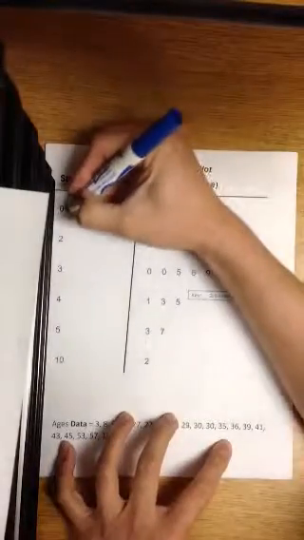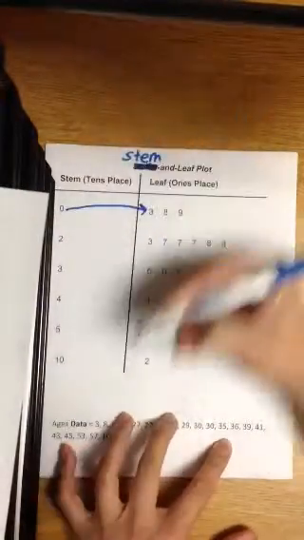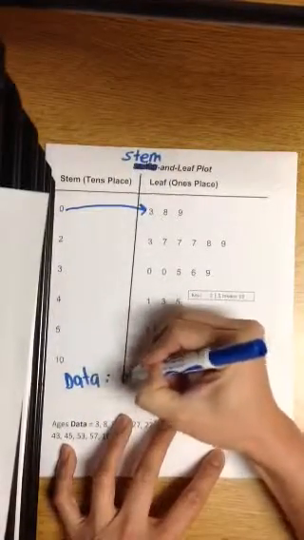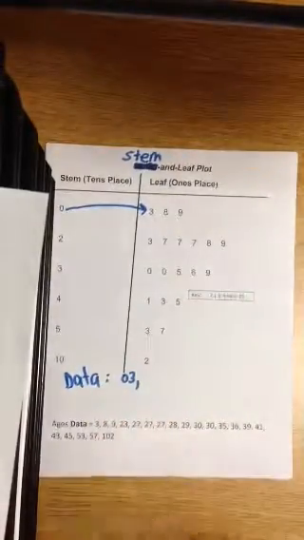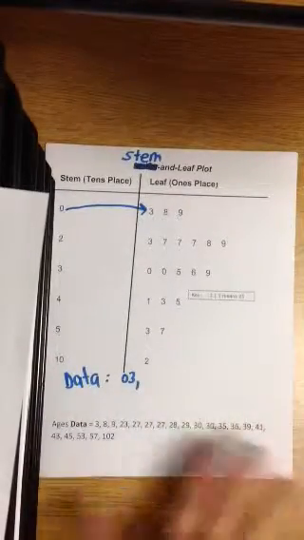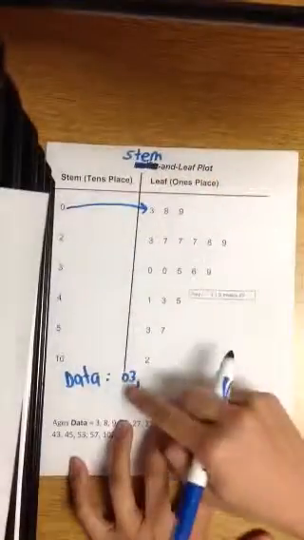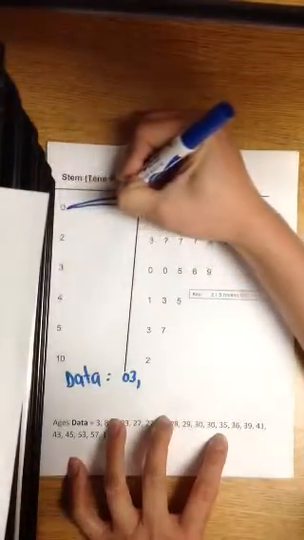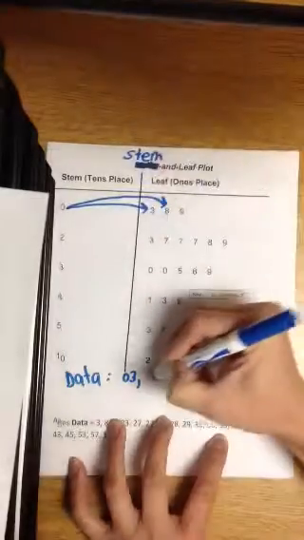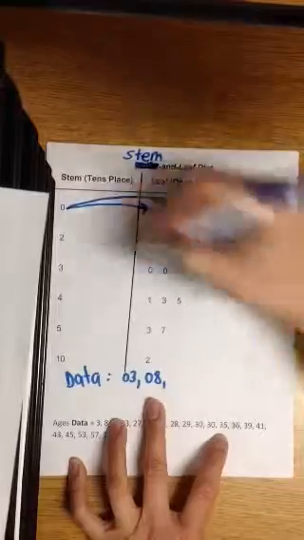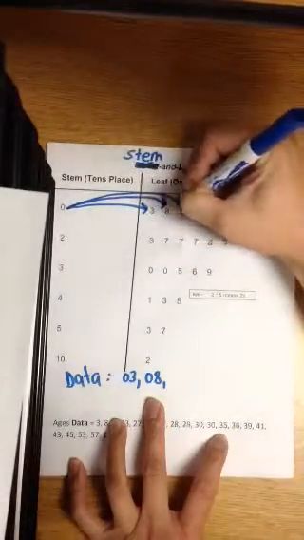So you put the 0 with the 3. So in the data collection, you have 0, 3. Isn't 0, 3 just 3? It is. 0, 3 is just 3. So there's a kid who's 3 years old. You mesh 0 with 8. So you have an 8-year-old kid, because 0, 8 is really 8 years old. You have 0 with 9, which is a 9-year-old kid.